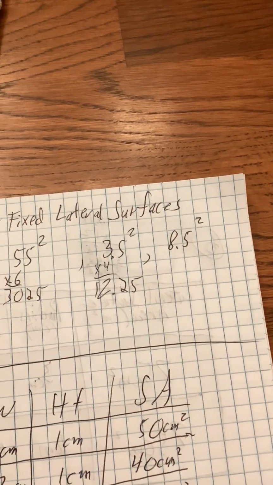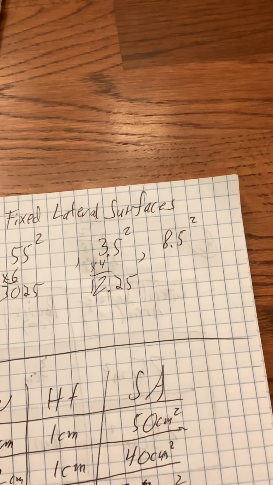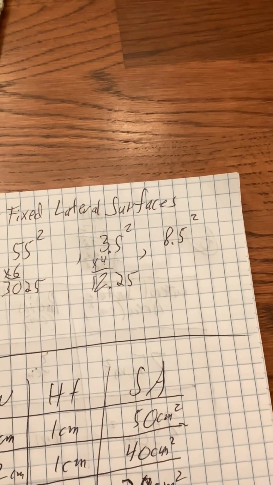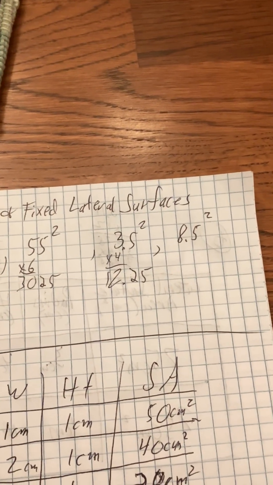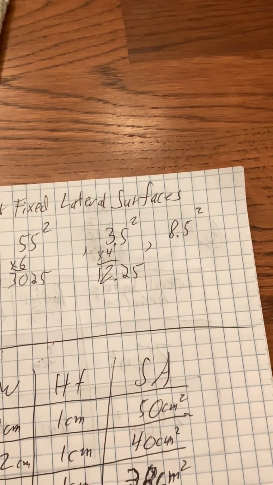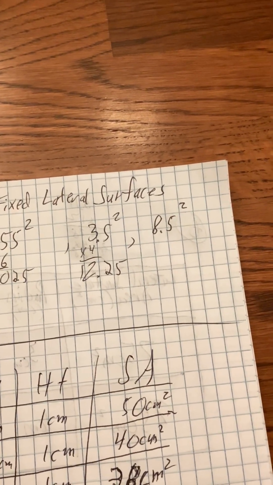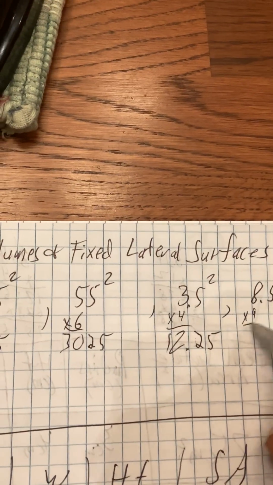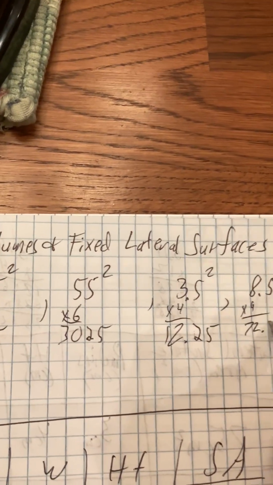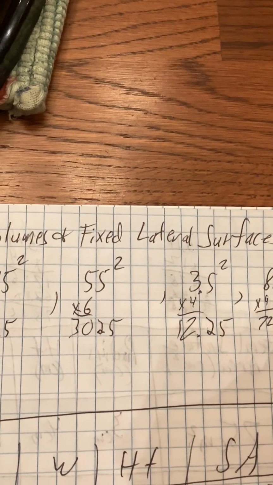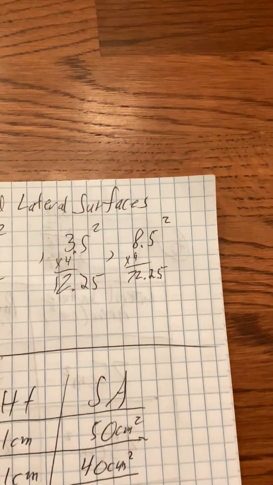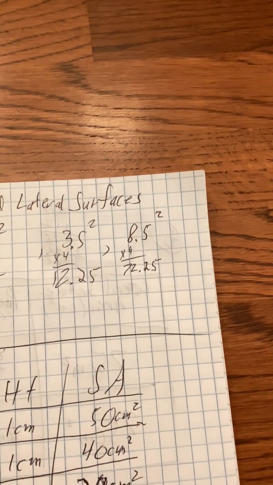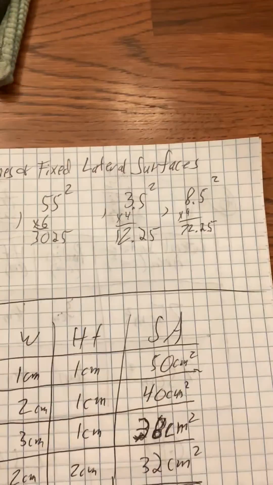And I'll pause and let you get the last one there. Maybe this first one you're going to get. It's okay. What's 8.5 times 8.5, or 8.5 squared? It would be 72.25. Eight times 9 is 72. Check on your calculator.